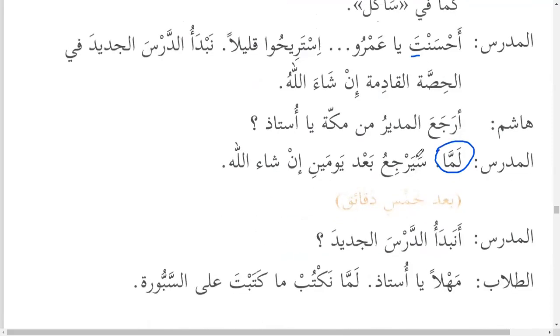Can you please tell me something about it? Sayarji'u. What if I say yarji'u and sayarji'u? What is the difference between these two? Sayarji'u means he will return. Yarji'u means he is going or he went. Sir, sayarji'u is for future, yarji'u is for present, mudari. When we say yarji'u, it can be translated as both present and future. But when we use sa, it restricts the tense only to the future. So the meaning will be restricted only to the future, and we will not translate it into the present. Sayarji'u ba'da yawmayn, inshallah. He will return after 2 days, inshallah. Ba'da khamsi daqa'iqa, after 5 minutes.